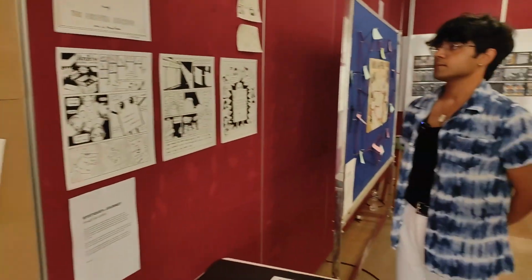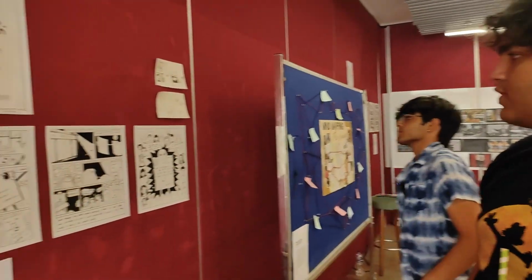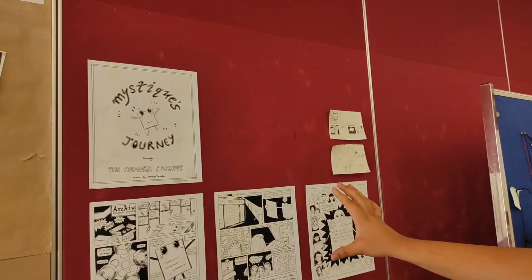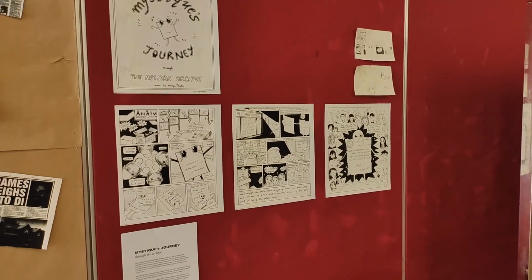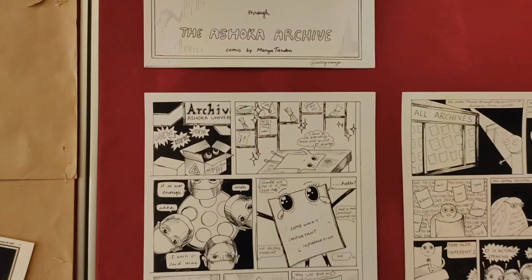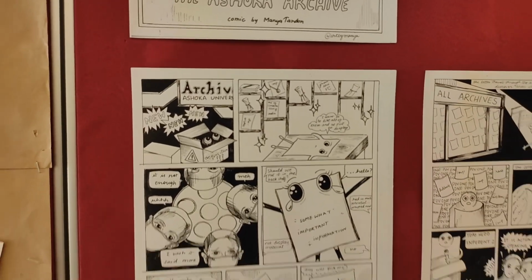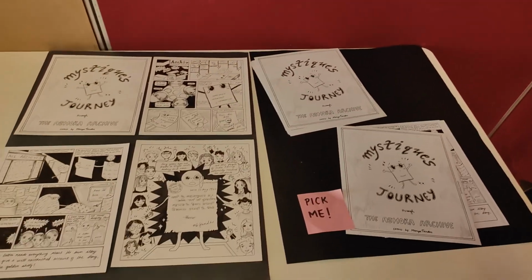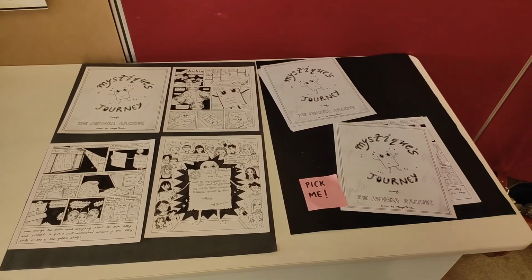Next is Manya Tandon's comic. She's done another comic herself where she's got a document from the archives of the main character, which is really interesting. And she's worked with it graphically. She's got a title there which looks like the Archie's logo. She's made multiple copies. Again, just in black and white, really simple but really powerful, I think also.